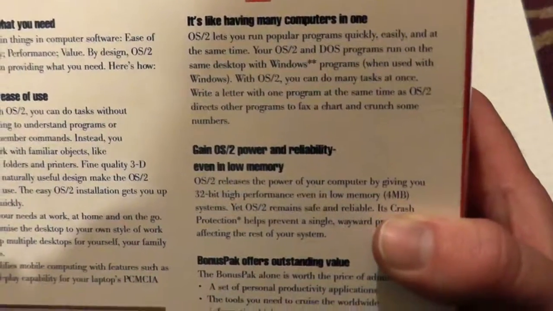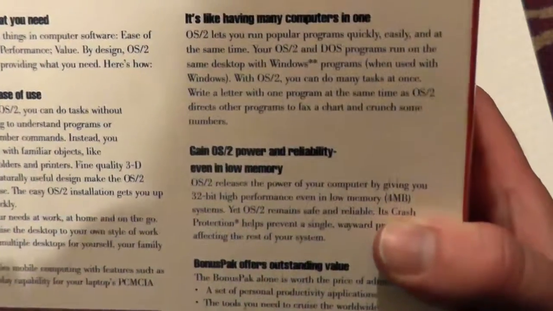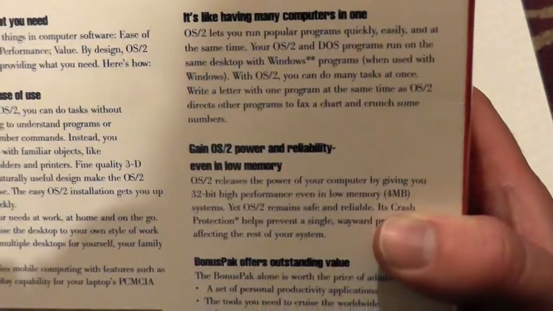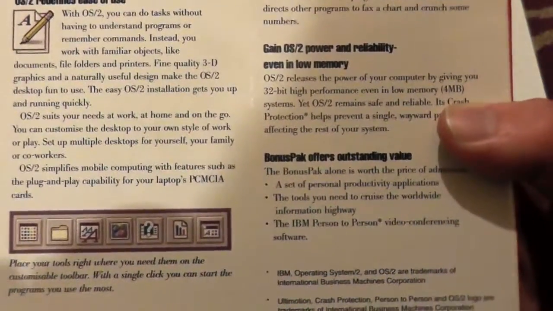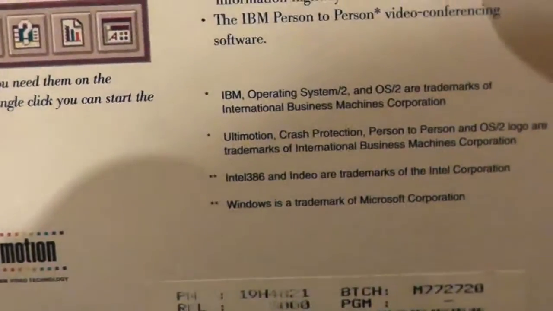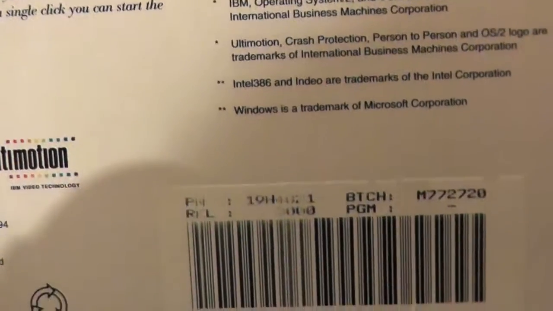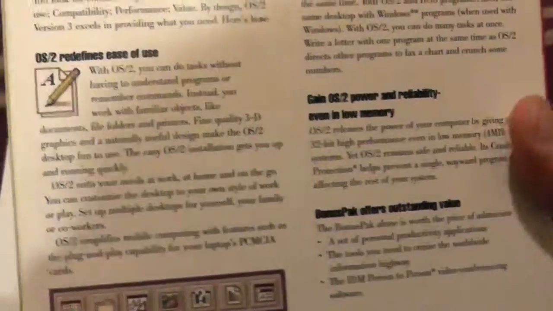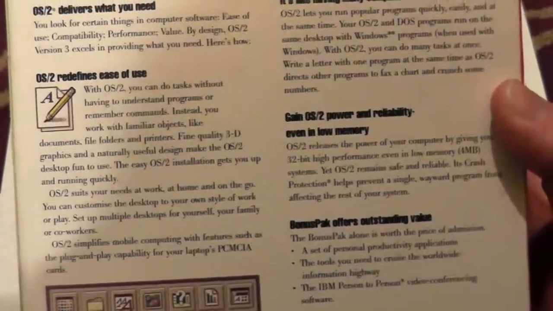OS2 lets you run popular programs quickly, easily, and at the same time. Your OS2 and DOS programs run on the same desktop with Windows programs when used with Windows. So you'd have to have Windows installed first. And of course, we've got the double stars. Windows is a trademark of Microsoft Corporation. I was expecting it to say something like, not all programs are compatible.